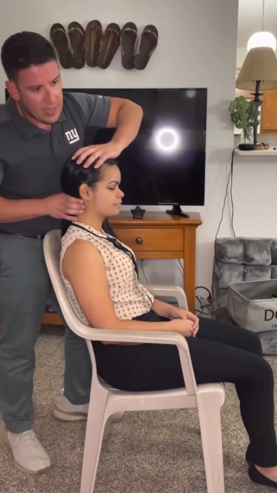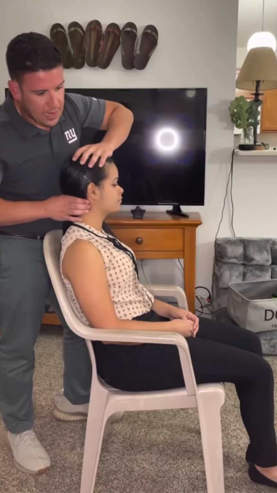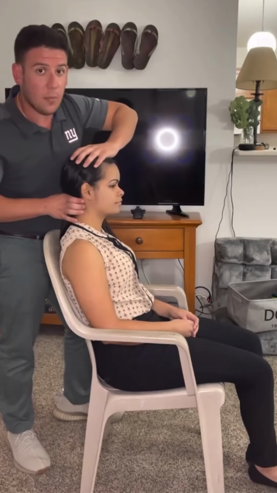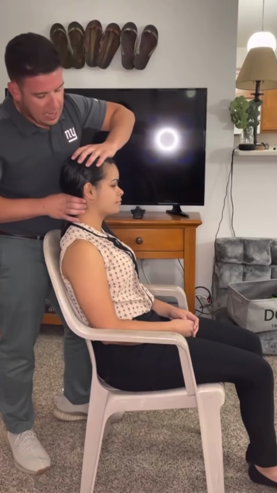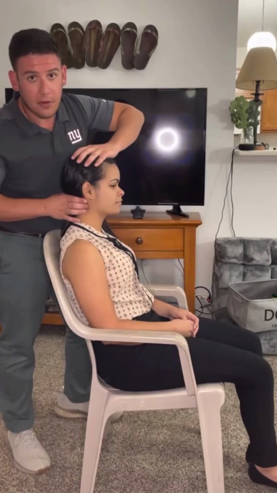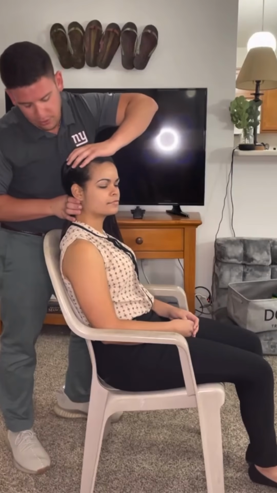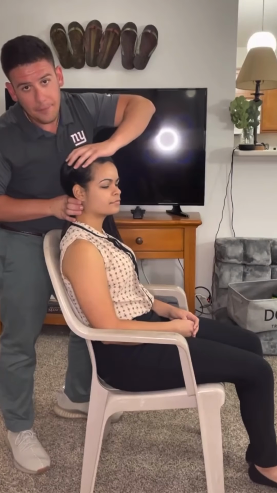So if we rotate this way and this finger doesn't go forward and we don't feel the atlas go away, that's a stuck P, okay? If we keep the finger here and the finger doesn't come back when we rotate this way, like I just explained, that's an A. So when you talk about the P's and A's, it's where it's stuck and won't go.